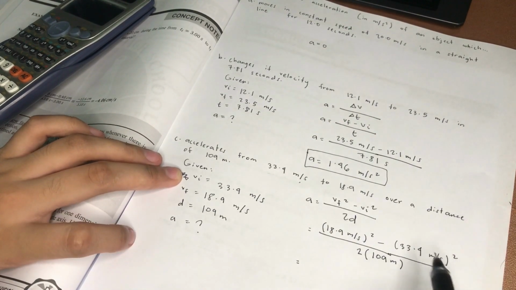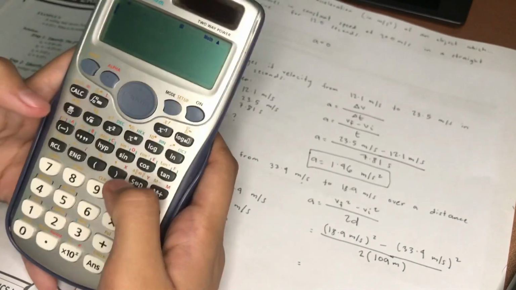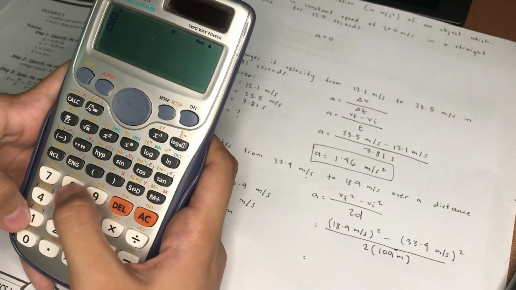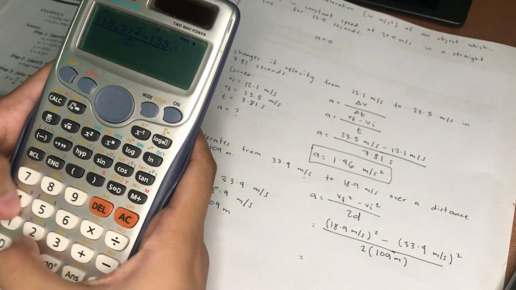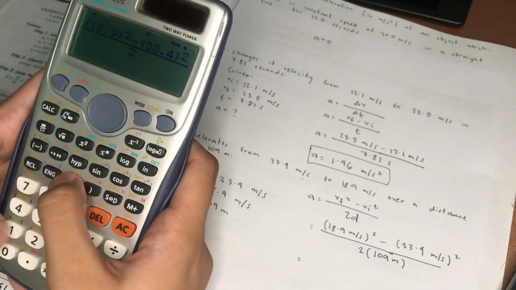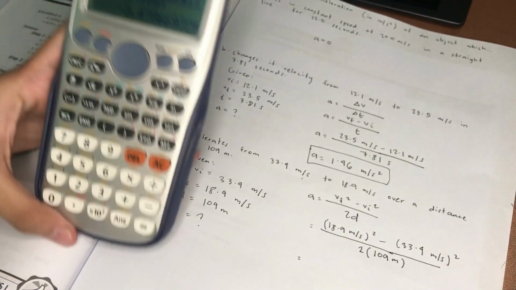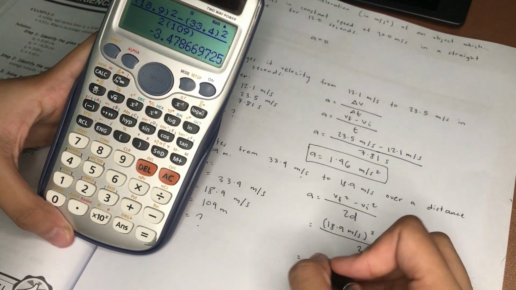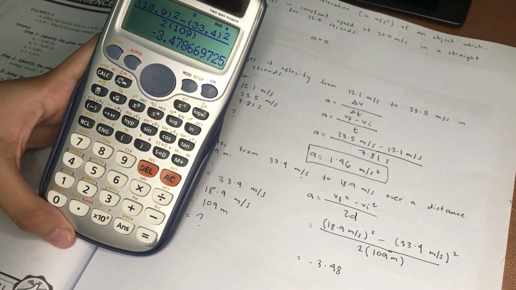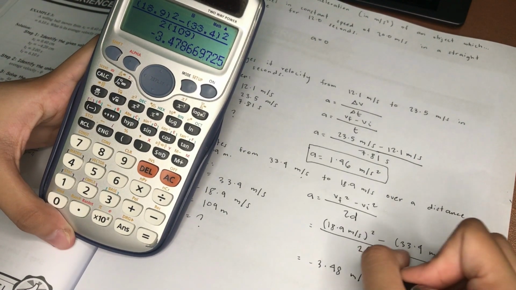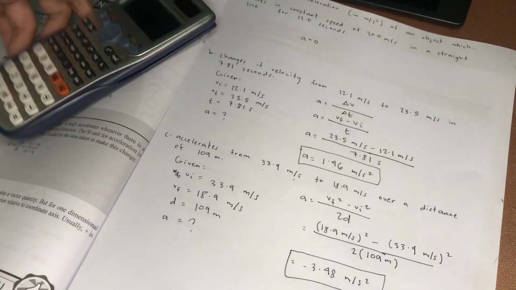Again, key in this whole equation to your calculator and you will have your acceleration. 18.9 squared minus 33.4 squared all over 2 times 109. On my end, I got negative 3.48 rounded off to the nearest hundredths place, meters per second squared. And that's our acceleration for our last situation.